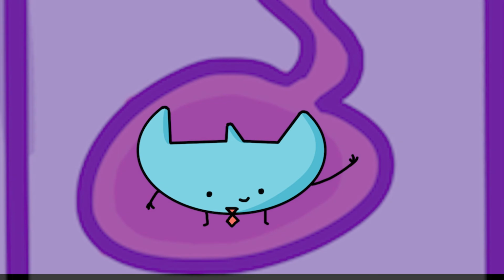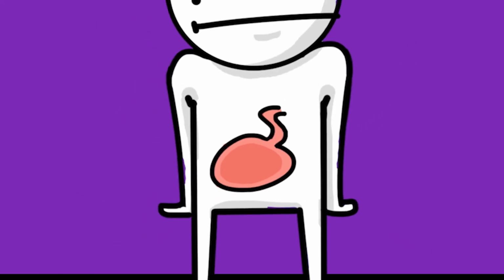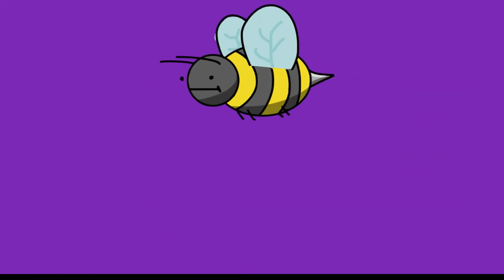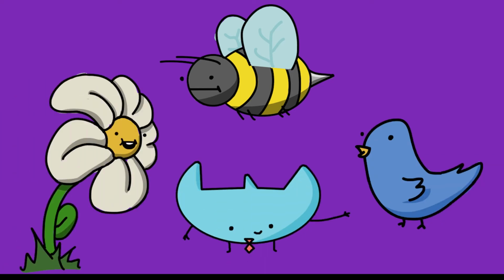The biochemical reactions that enzymes help facilitate are vital parts of sustaining all kinds of life and of keeping all kinds of biological systems running. So when you look around and you see the bees buzzing, the birds chirping, and the flowers blooming, just be sure to thank enzymes for doing their jobs.